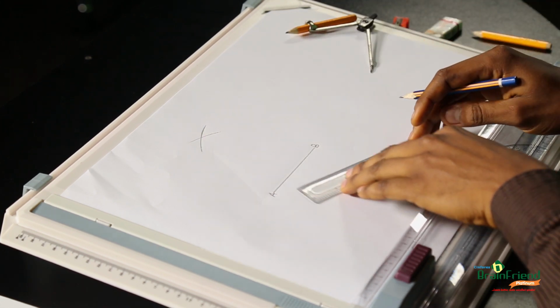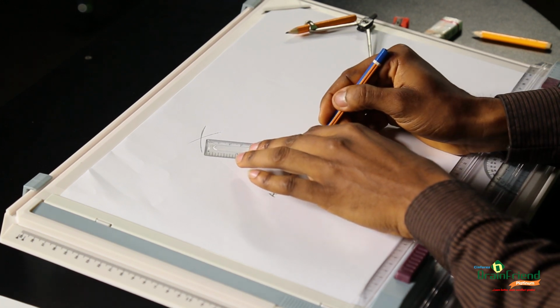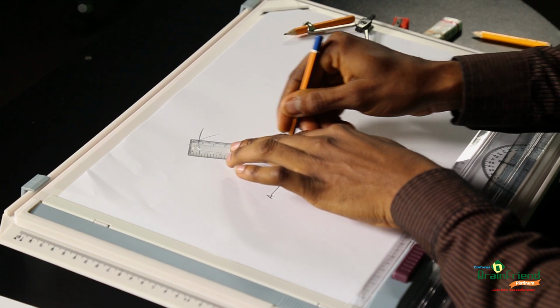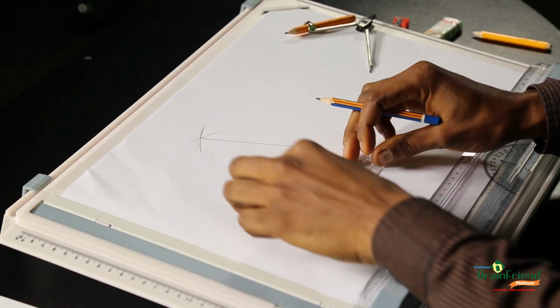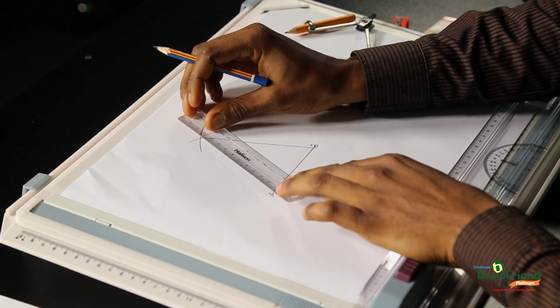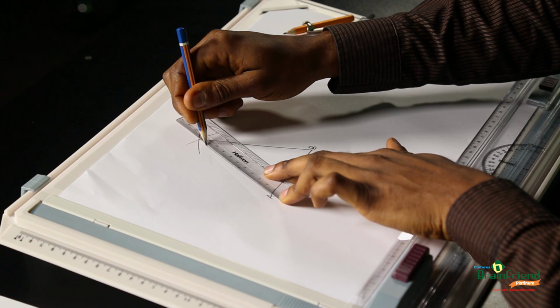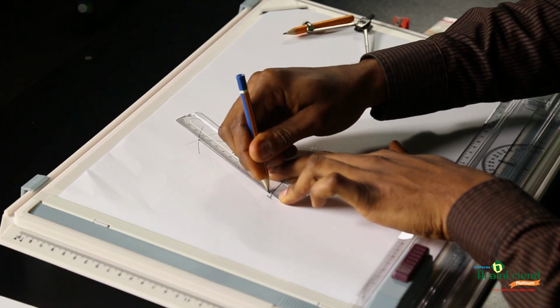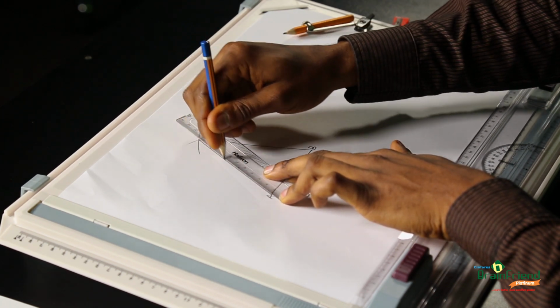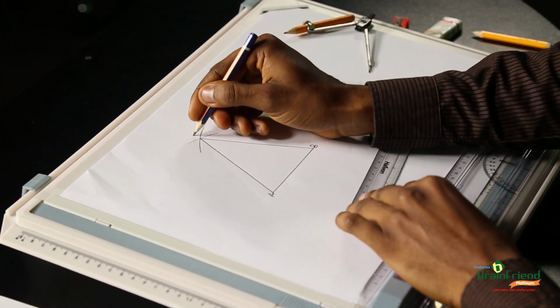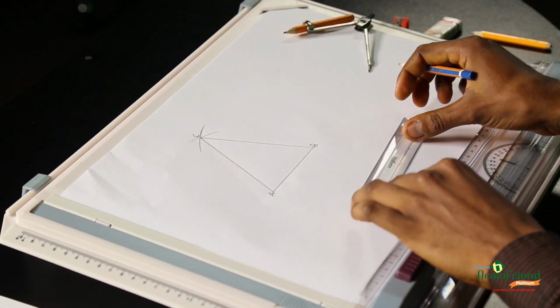Take your pencil and join a line from point B to the arc cut. Repeat the same procedure from point A. Ensure your ruler is properly aligned on your drawing board. Call this point point C. Then you can now measure the sides to know if your measurements are true.